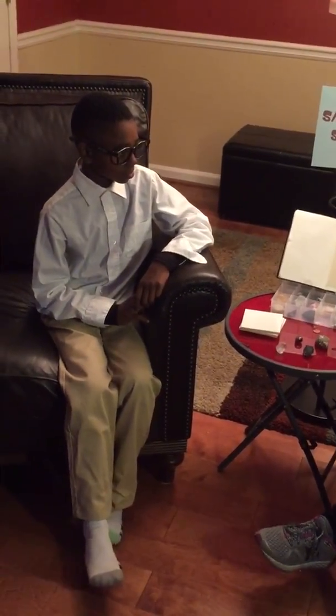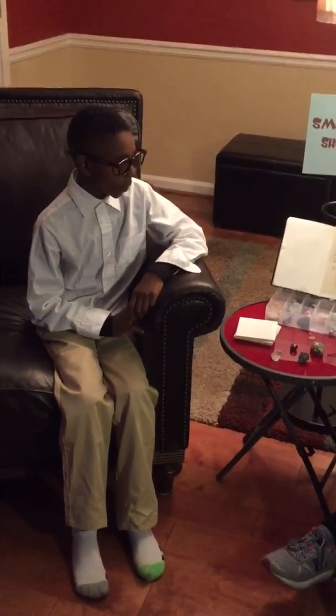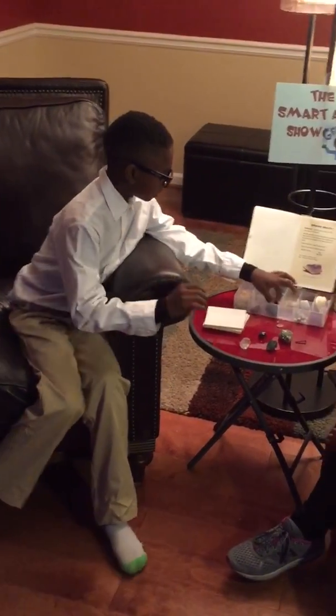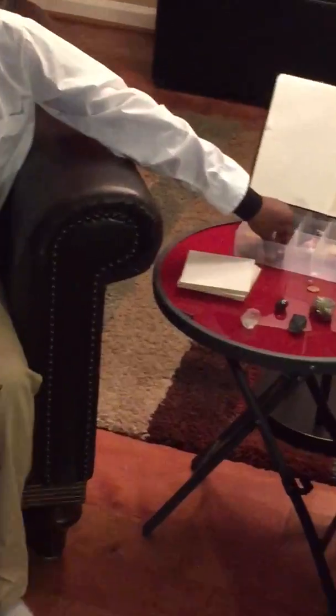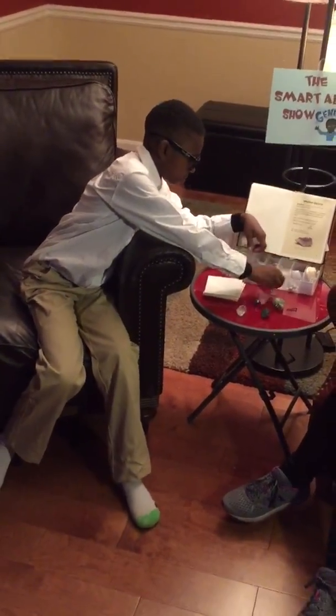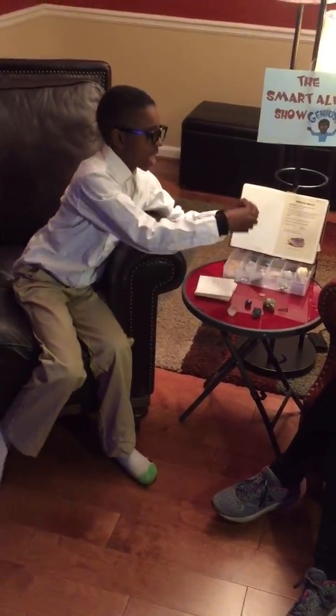Oh. So tell me, what's your favorite rock and mineral? Well, my favorite rock is obsidian. I have some right here. These two pieces. Very nice, shiny and black. And my favorite mineral is diamond because it's so shiny. I have a piece of diamond here in this earring.